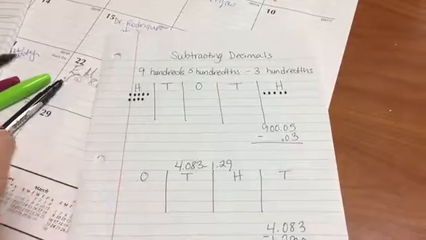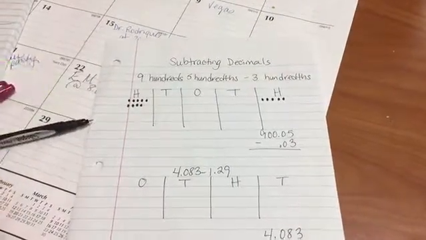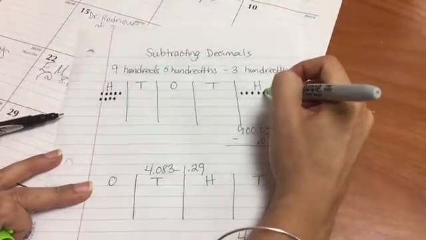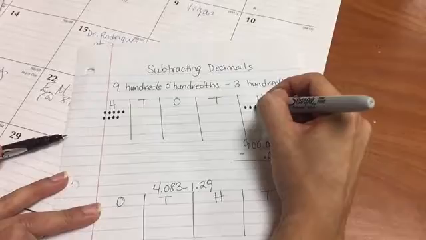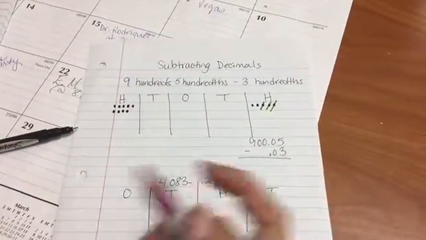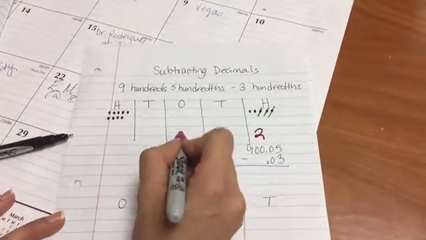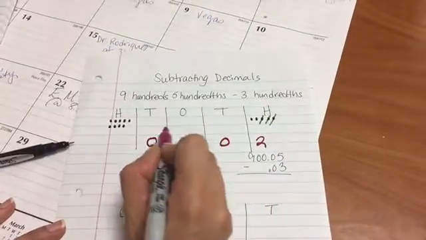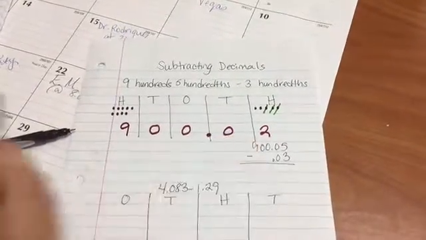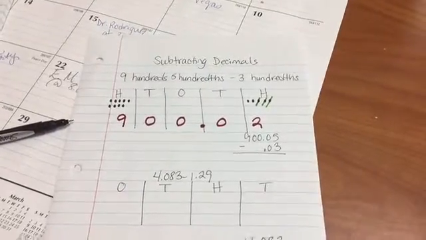So what we're taking away is 300ths. So we're going to look in the hundredths column. And since we're subtracting 300ths, we're going to go ahead and slash out 1, 2, 3 hundredths. We are now left with 2 in the hundredths place. We have 0 in the tenths, 0 in the ones, 0 in the tens, and we have 9 in the hundreds place. So according to our place value chart, our answer is 902 hundredths.